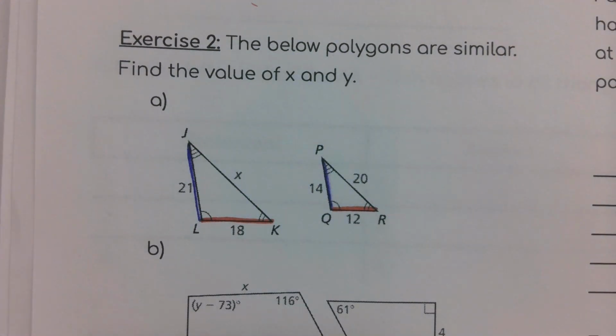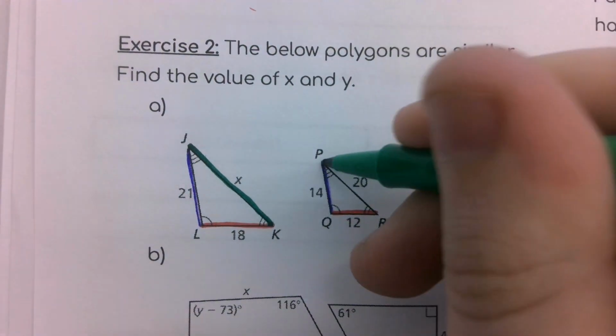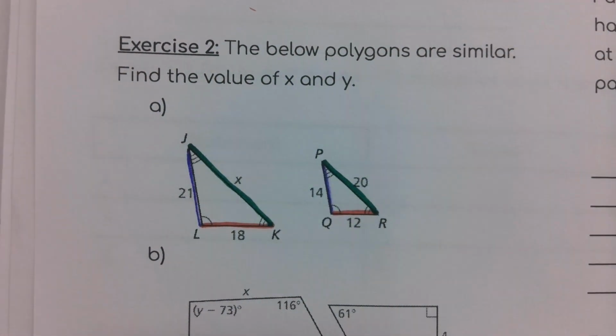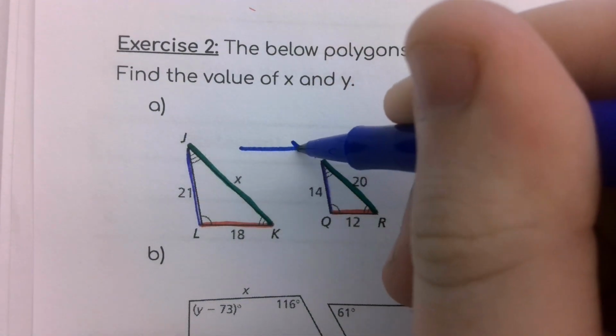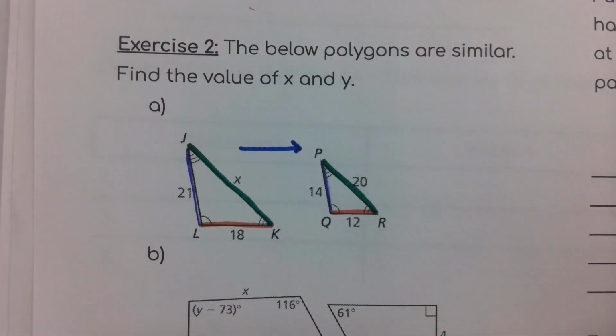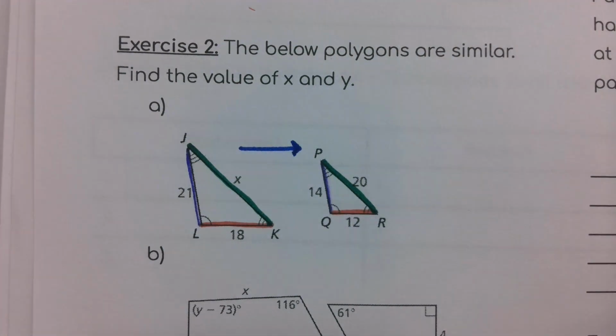And we know that this unknown side, x, has to correspond with this known side of 20. The question is how to solve for x. And there's two ways to do it. The first way that I would recommend, and probably the easiest one for this section, is going to be to find the scale factor and apply the scale factor.